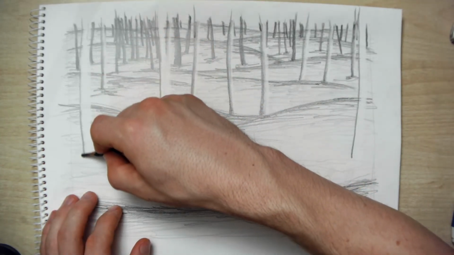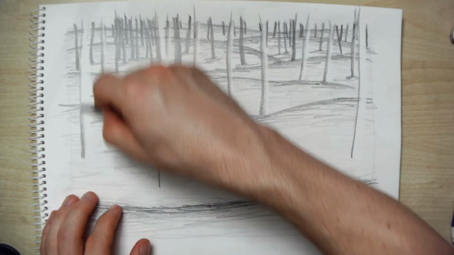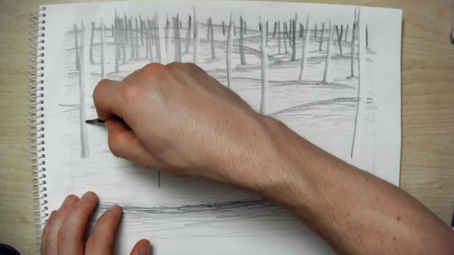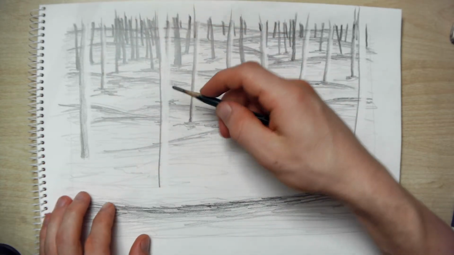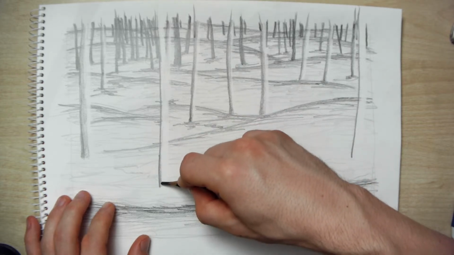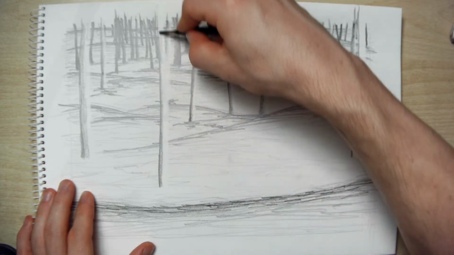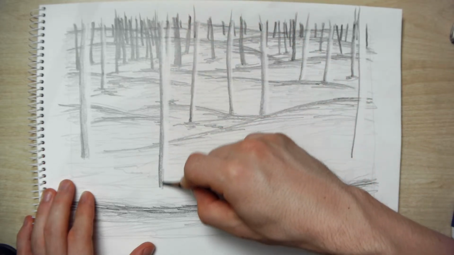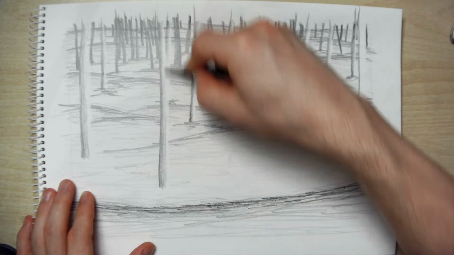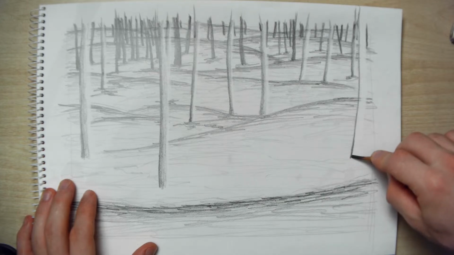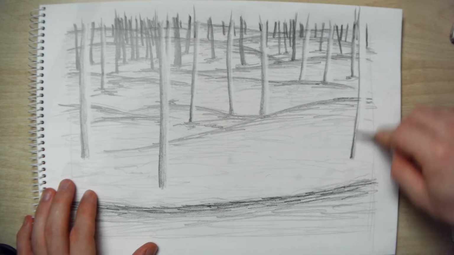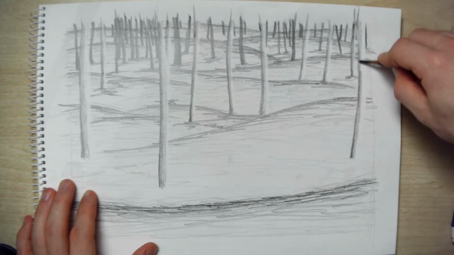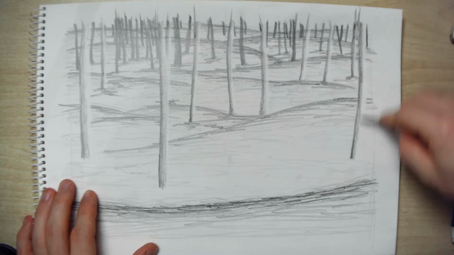All right, same procedure, just add a little bit of shadow. Over there. Okay.